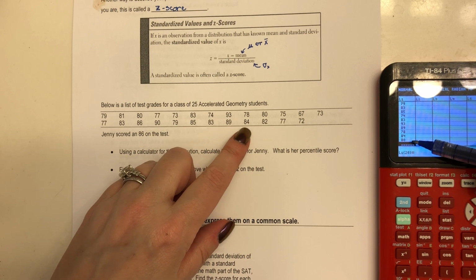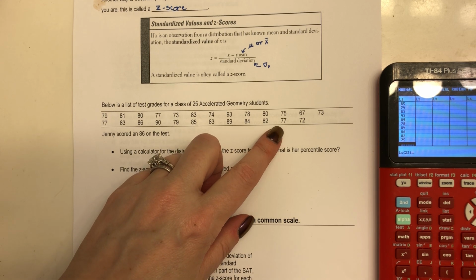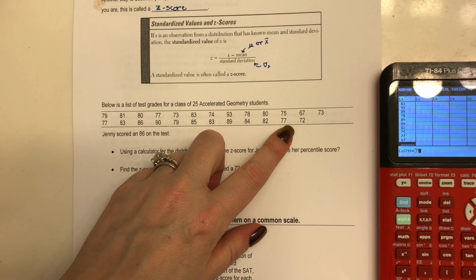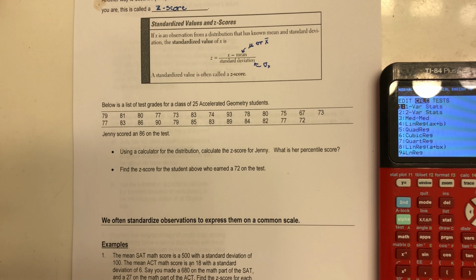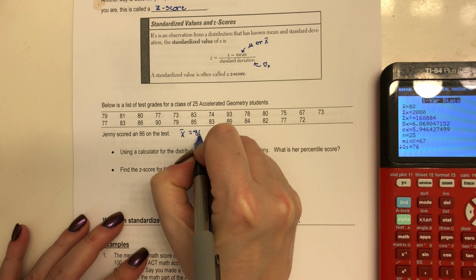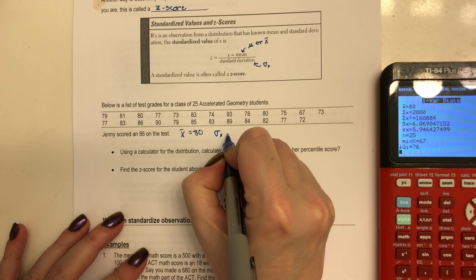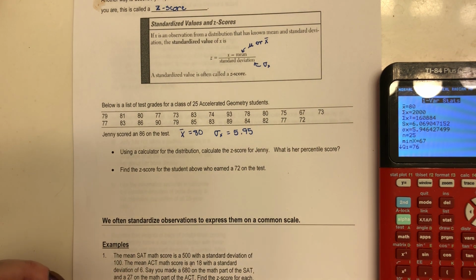83, 89, 78, 84, 80, 82, 75, 77, 67, 72, and 73. Okay, so I'm going to go to Stat, Calculate, pick one variable, Stats. Now I've got all my data in list 1, and I'm just going to clear out that frequency list because I don't have one. So for this data, I find out that my x bar is 80 and my standard deviation is 5.95, or if you want, you can call it 5.9, or you can call it 6. Both of those would be good.